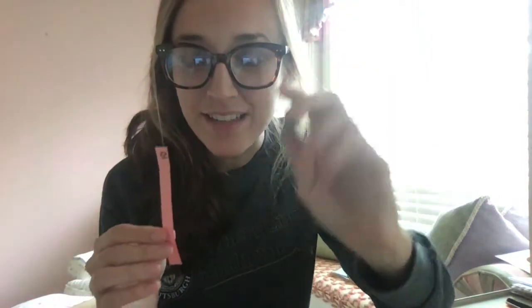A tens bar. And how many of these make up one of these? You're right. 10 ones pieces make up one bar. Okay, so don't forget that. This is meant to make our work look nice and clean and ready to go.